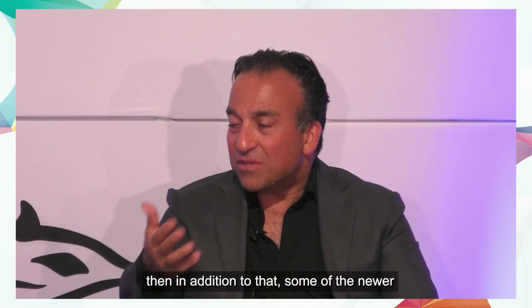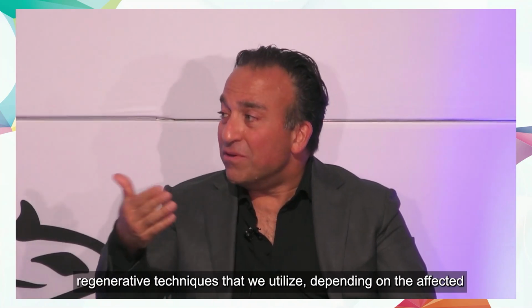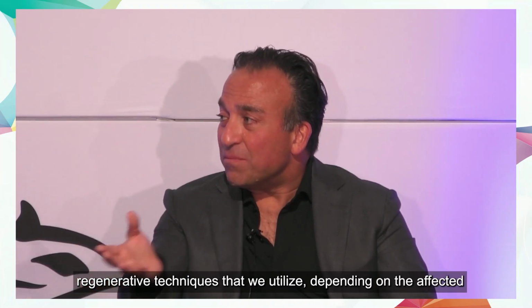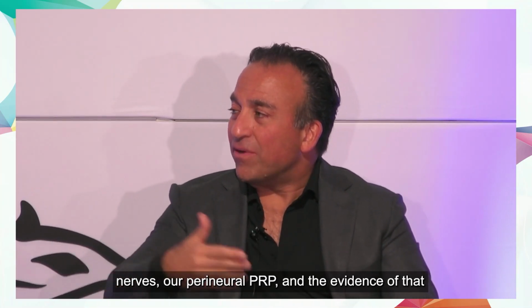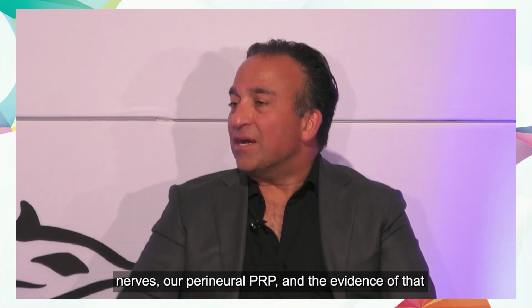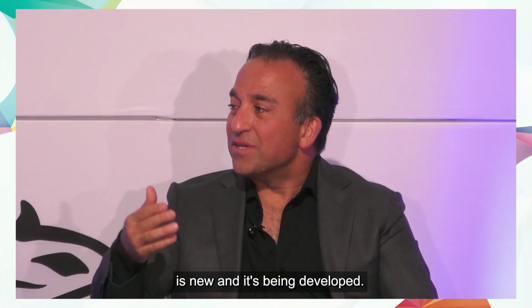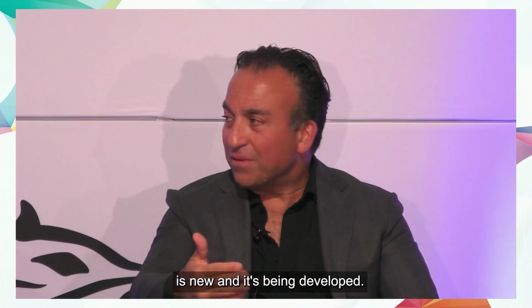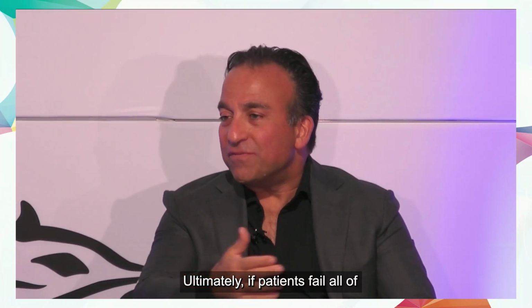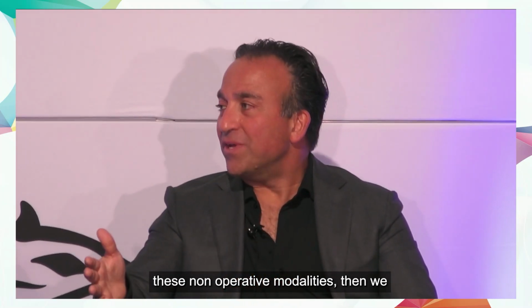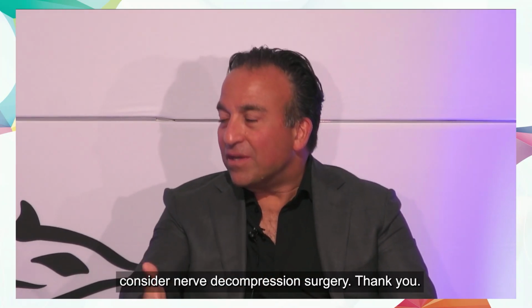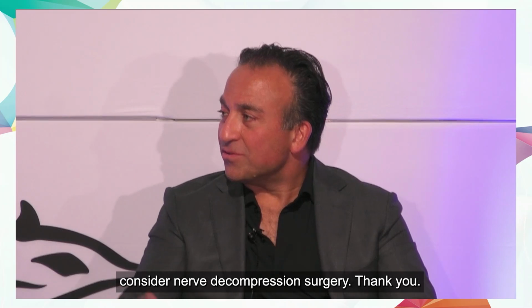Then in addition to that, some of the newer regenerative techniques that we utilize depending on the affected nerves are perineural PRP. And the evidence of that is new and it's being developed. And ultimately, if patients fail all of these non-operative modalities, then we consider nerve decompression surgery.